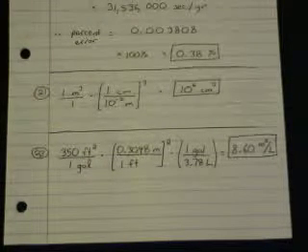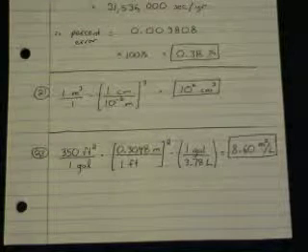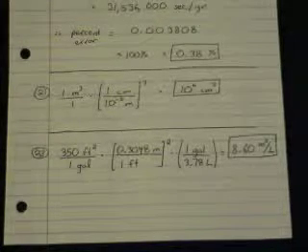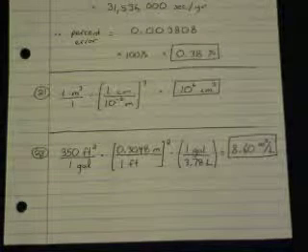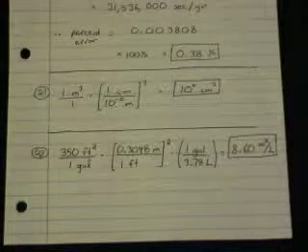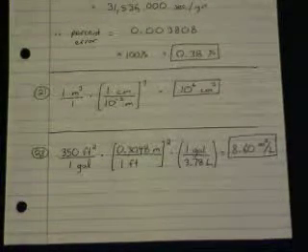Number 23. You have 350 square feet covering a gallon. I'm sorry, being covered by a gallon. What is its coverage in meters squared per liter? Okay, so a unit conversion. We want to go from feet squared and gallons to meters squared and liters.